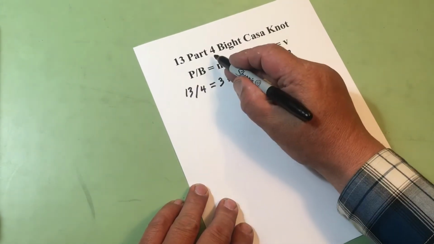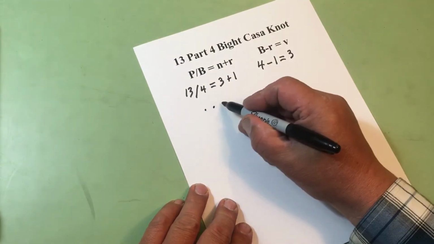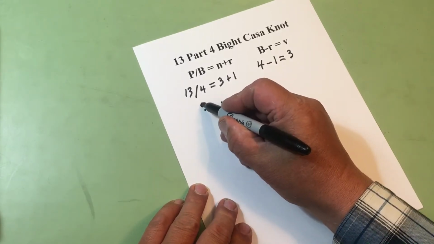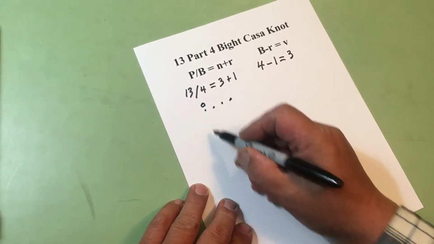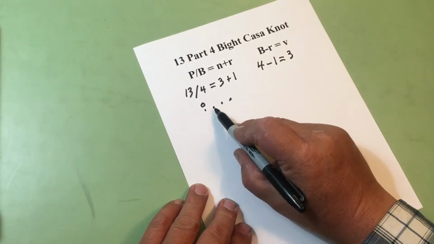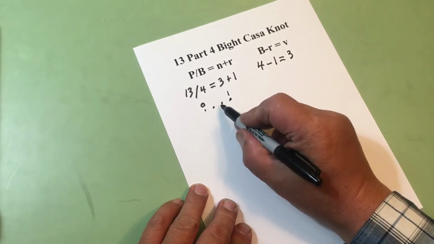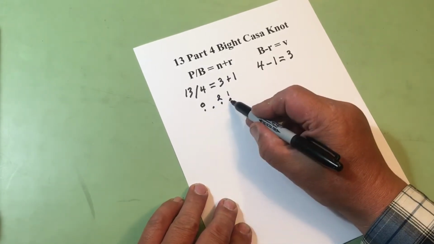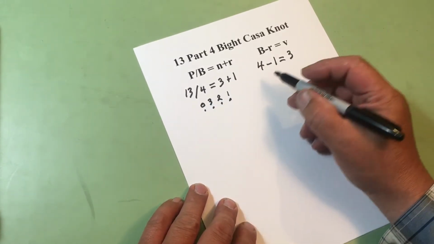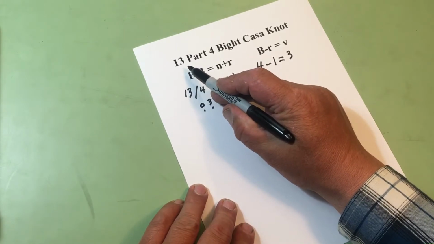Now we do the number of bights. 1, 2, 3, 4. We place a 0 over the left-hand side, which would be where our bights are, and we count 3. 1, 2, 3. We place a 1. 1, 2, 3. We place a 2. 1, 2, 3. Place a 3.